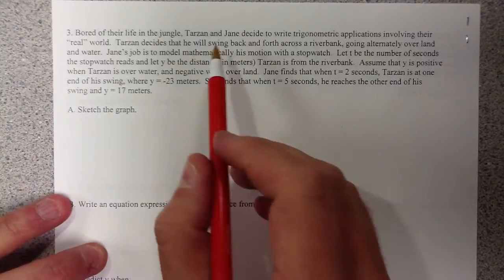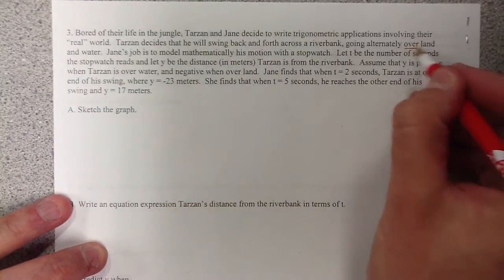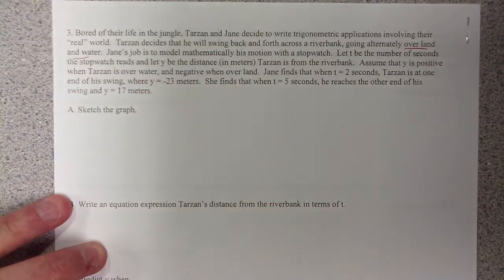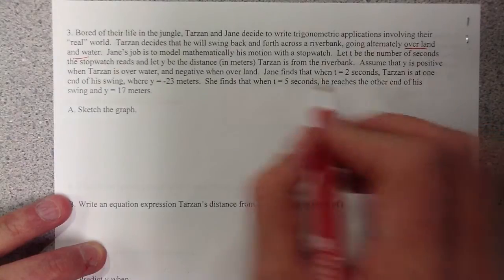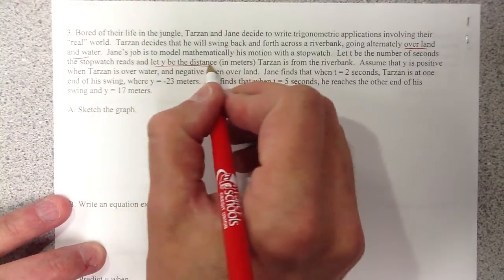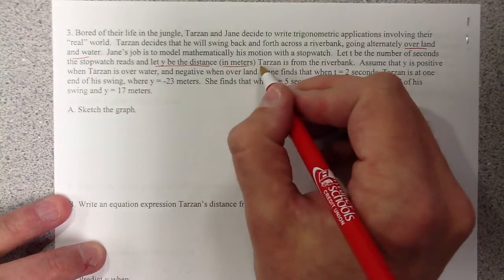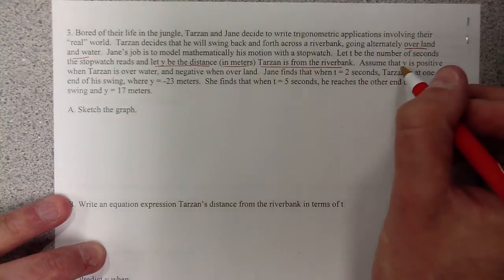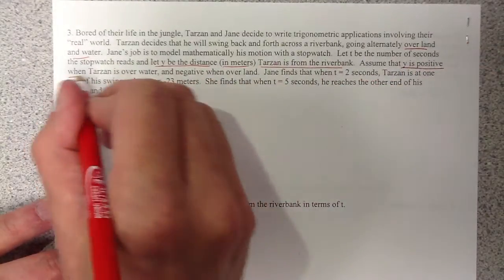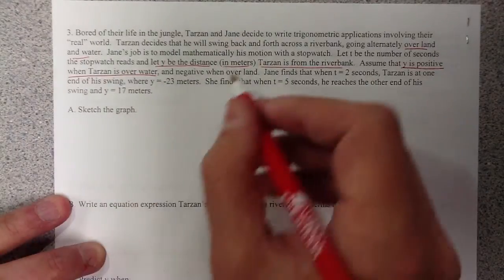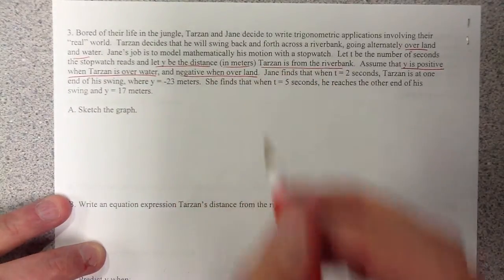While Tarzan swings back and forth on a riverbank, going over land and water, Jane's job is to model this mathematically using a stopwatch. Now, t is going to be in seconds again. And y is the distance in meters Tarzan is from the riverbank. So if y is positive, he is over water. If y is negative, he is over land.